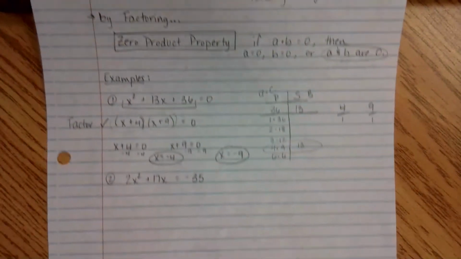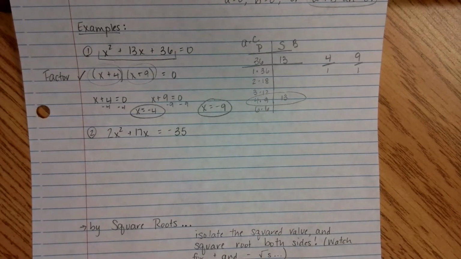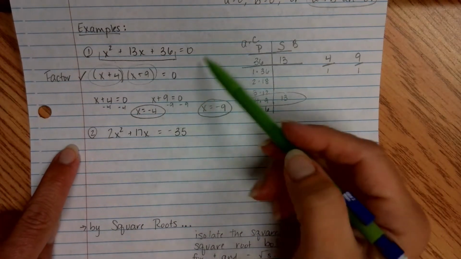All right, so for my second example, I'm going to use the grouping method. I like to group it. You like to? Okay.